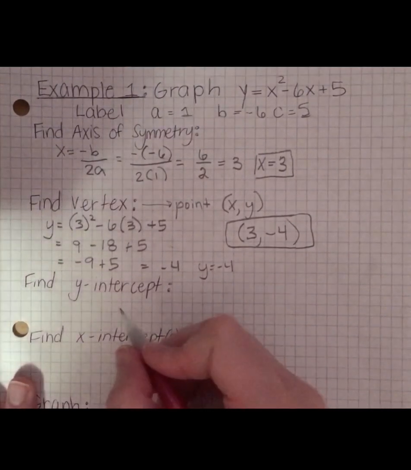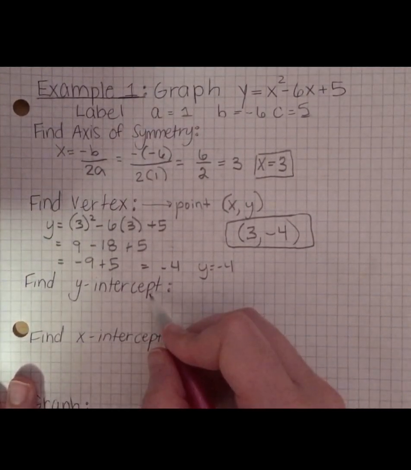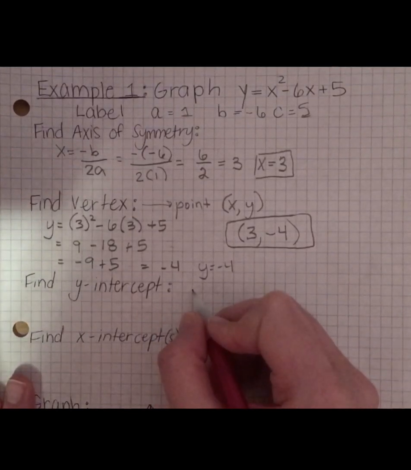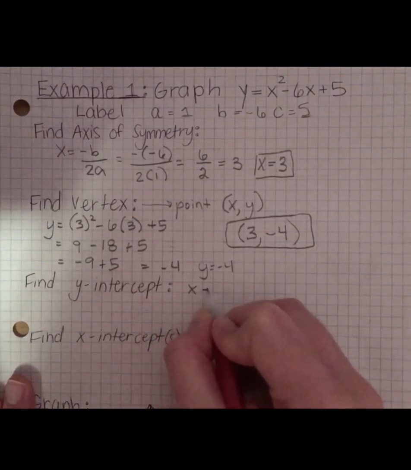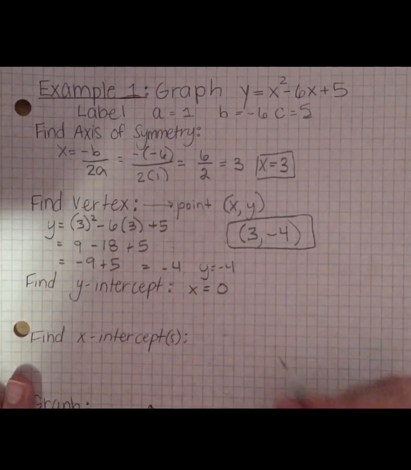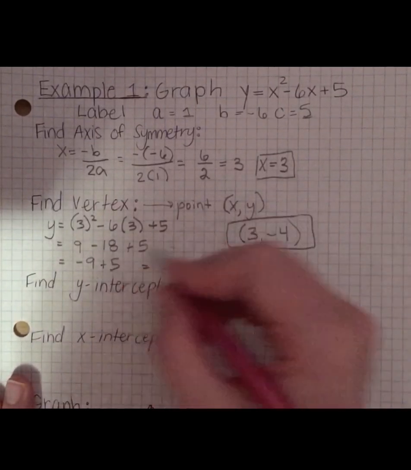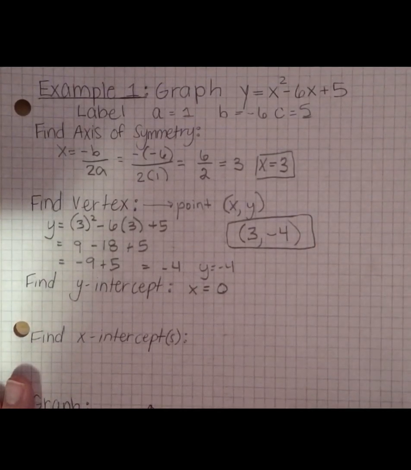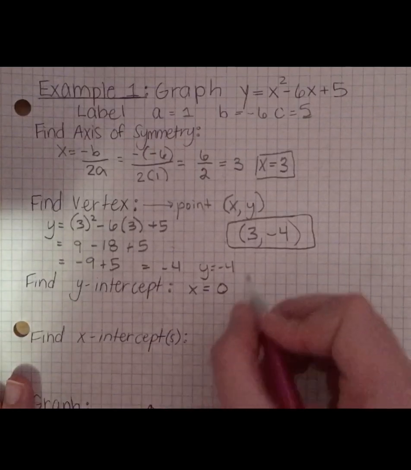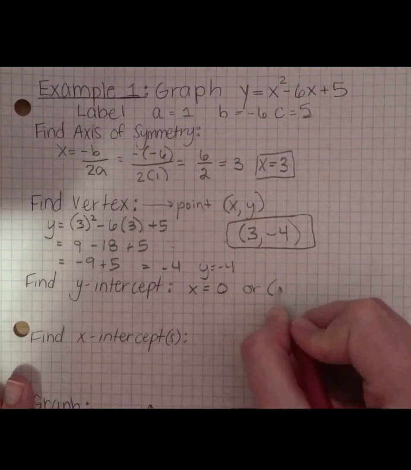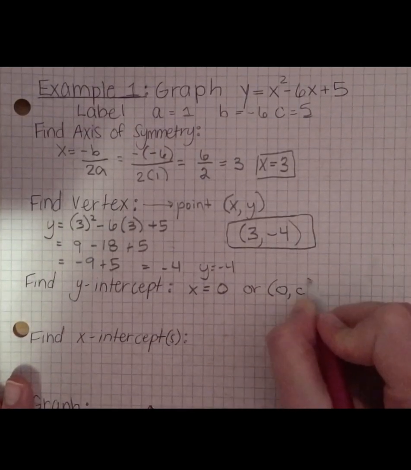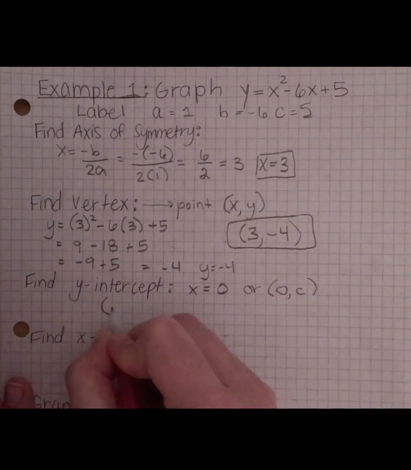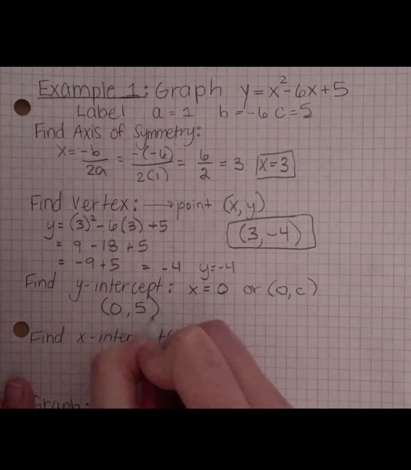Now we can move on to our y-intercept. What do we know about a y-intercept? If something is a y-intercept, that means it lies on my y-axis, and x is equal to 0. So just like we took x here and substituted to find the y, we could take x is equal to 0 and substitute to find our y-intercept. Or we can use our shortcut, which we know is that the y-intercept is always 0, c when we're in standard form. So with that, we know that the y-intercept is just 0, 5.